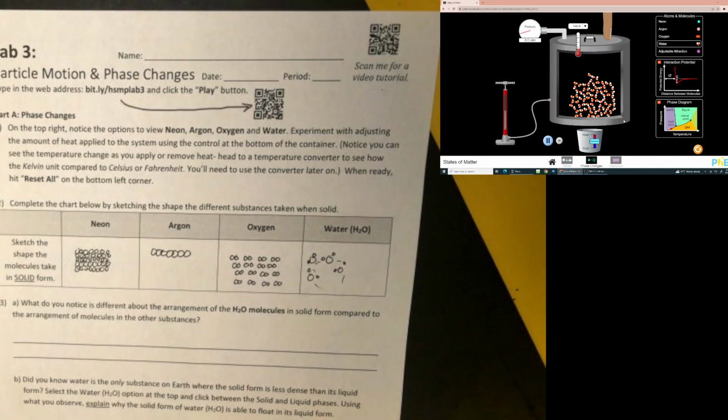If we look here, this is water in a solid form. If I heat it up, we could try to melt that ice. And what happened to it? Definitely changed. So let's go back. I'm going to reset. This is what neon and argon and oxygen look like when they're solid. And this is what water looks like.